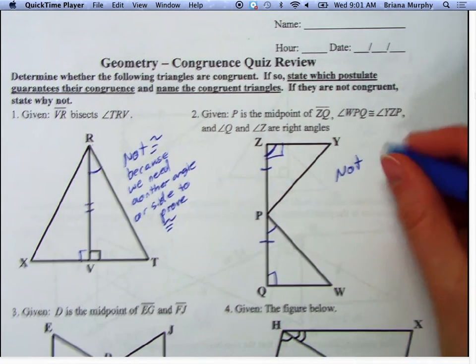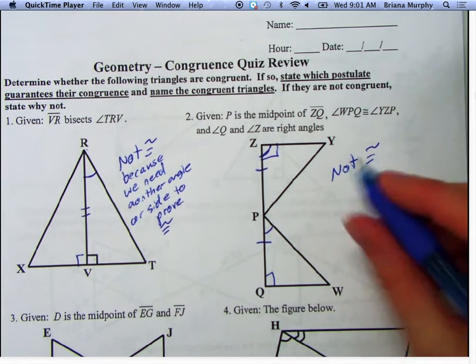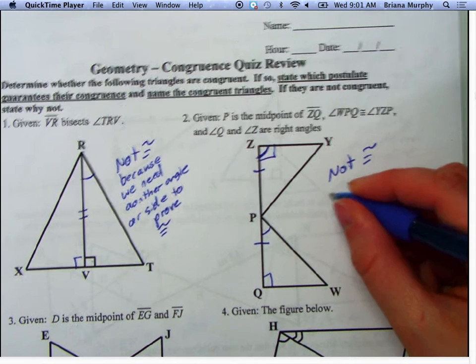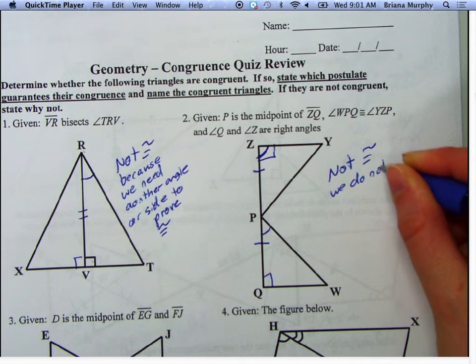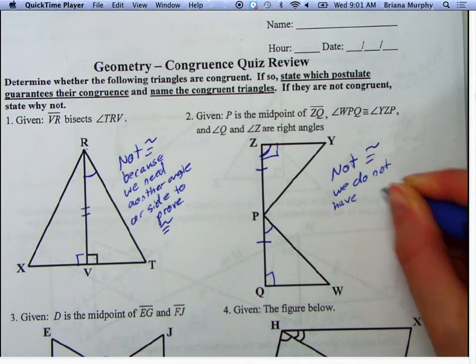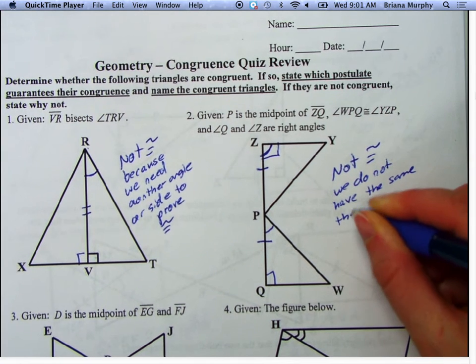I thought there was a typo yesterday, and then I talked to my coworker who wrote this, and he's like, no, you're supposed to see that it's not congruent. Not congruent. We do not have the same things congruent.